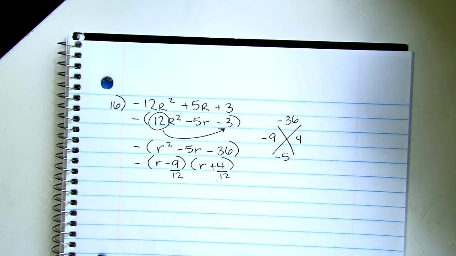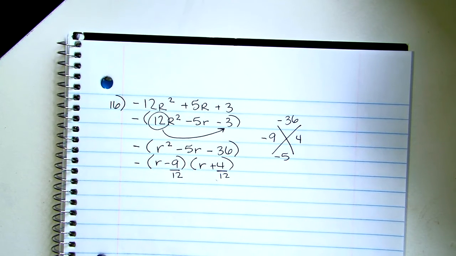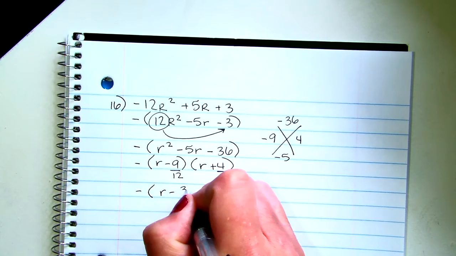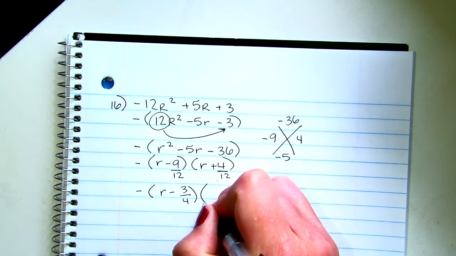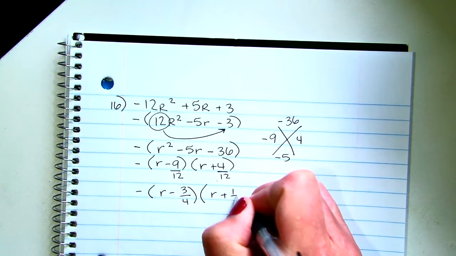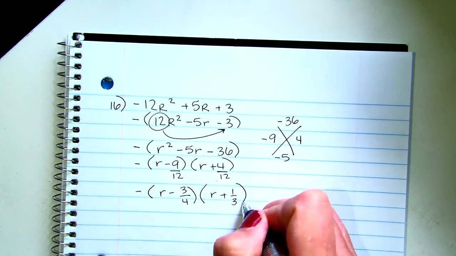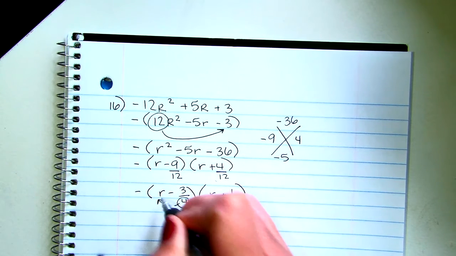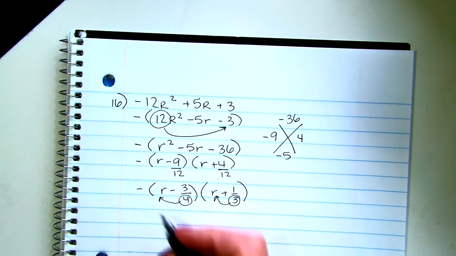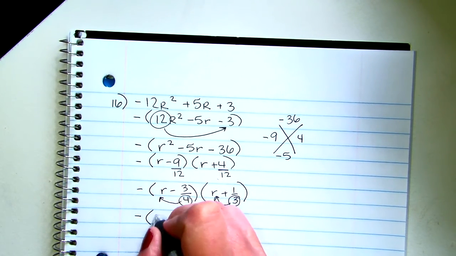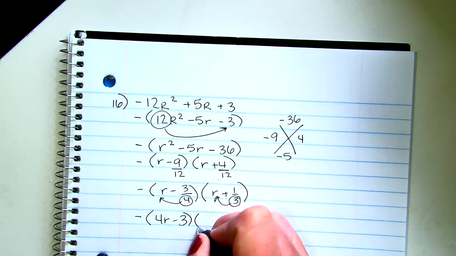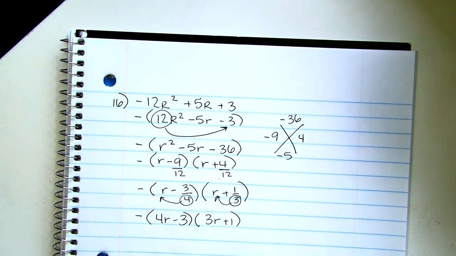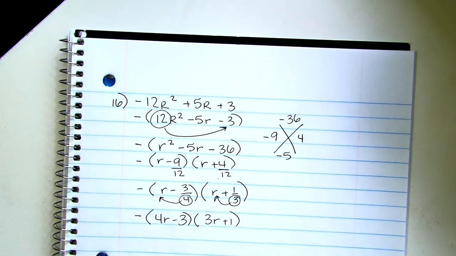9/12 reduces to be 3/4. So I have negative parentheses r minus 3/4, and over here I have r plus 1/3. What we're going to do now is bottoms up the 3 and bottoms up the 4. That's going to leave us with negative parentheses 4r minus 3, 3r plus 1. And if we were to double check this, we'd get exactly negative 12r squared plus 5r plus 3. So this is our final answer.